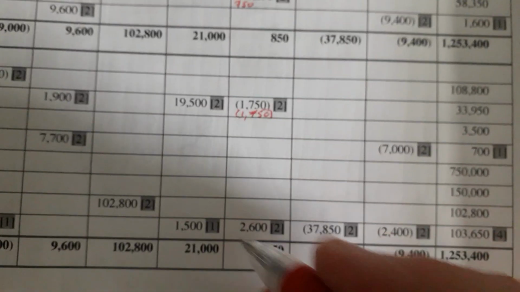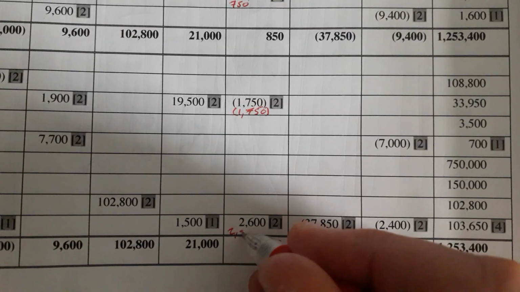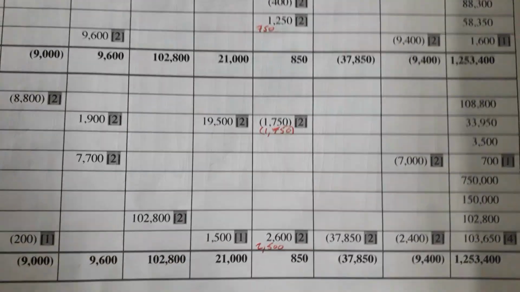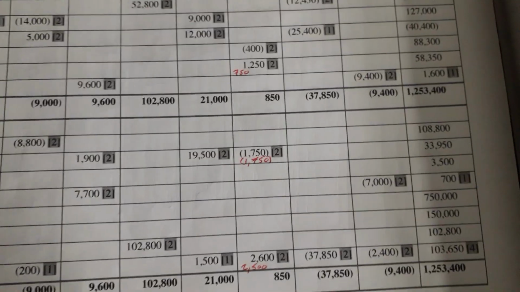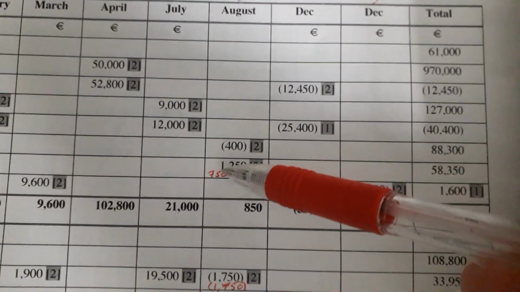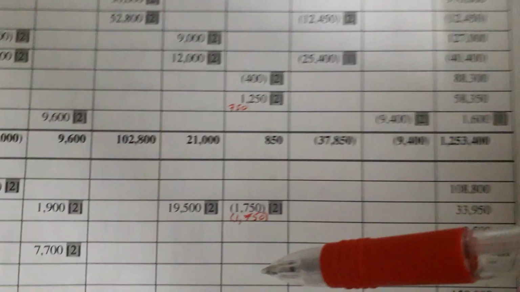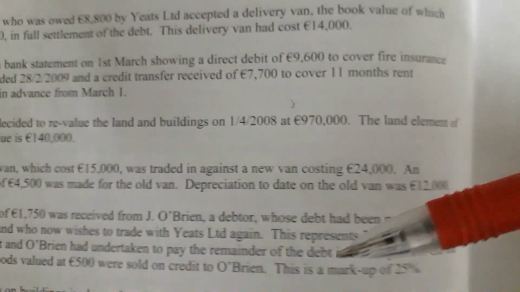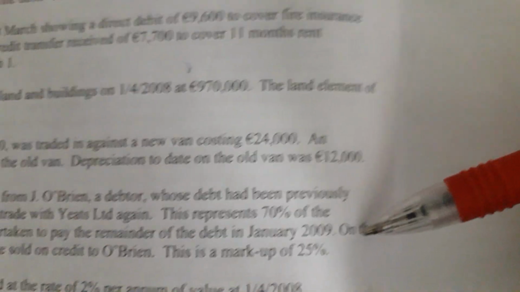So your profit and loss goes up by 2,500. So plus 2,500. Now, that would be all very well and good if there wasn't another line. This would then be a total of 750 here, and the two of these together would give you a total of plus 750 here.